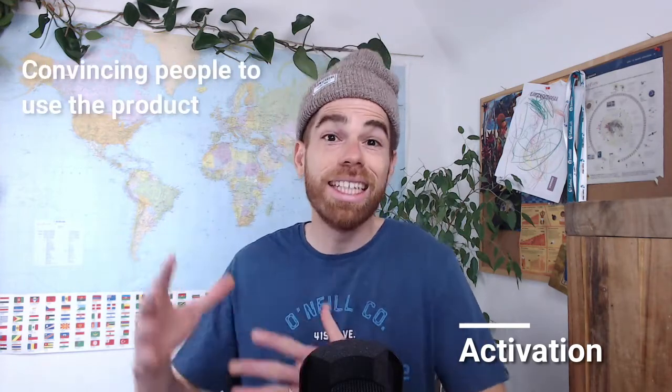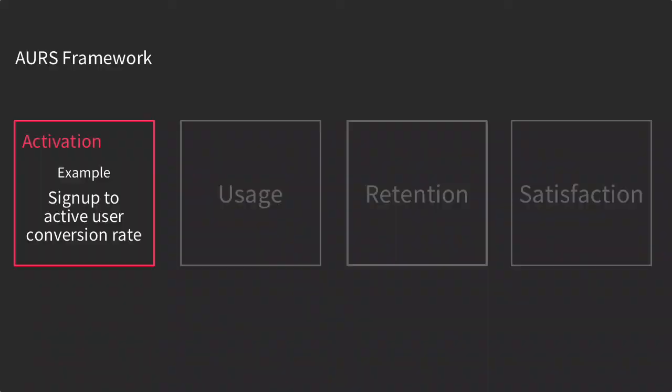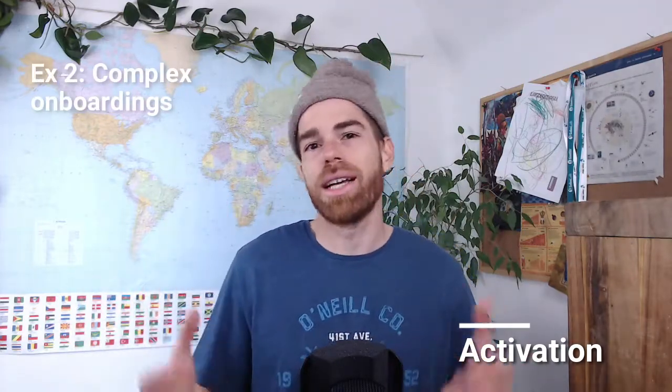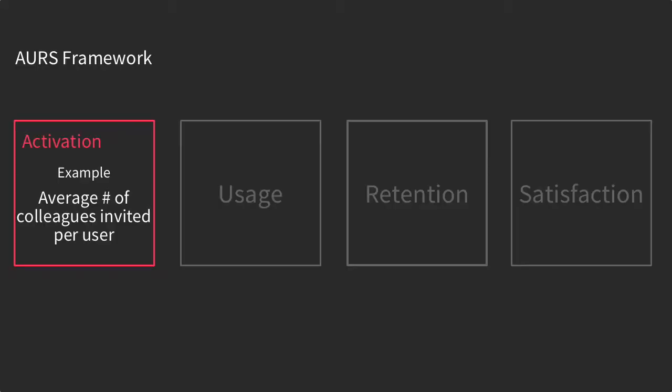In the activation section, you have all the product's metrics that indicate how good your product is at convincing users to test it. For example, for a basic SaaS product, it might be the conversion rate from sign-up users to active users. If you have a complex onboarding requiring users to do a lot of things such as filling in data or importing data, this activation metric can be the completion rate of your onboarding process. For highly collaborative tools such as a chat system, the activation metric can be the average number of colleagues that a user invites. So you get what I mean. The activation really depends on the type of your product.